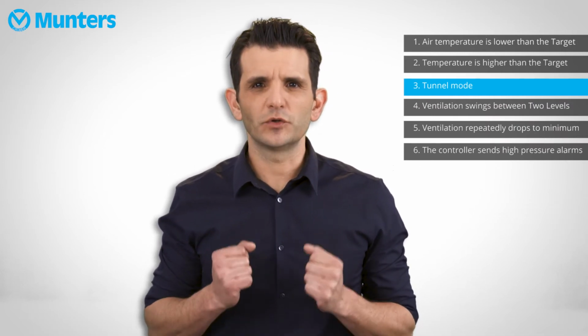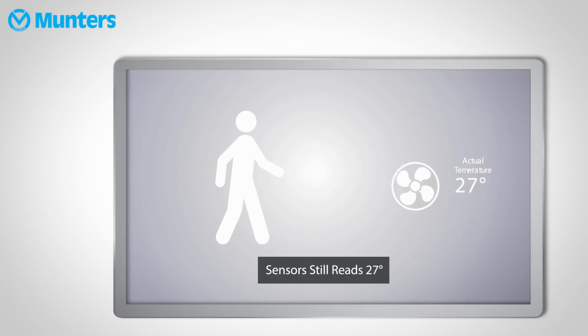In tunnel mode, there is a wind chill effect on the birds. This means that the birds feel cooler than actual temperature. Very similar to a person standing in front of a fan. The temperature between the person and the fan would be the same, even if the fan was not there, but still the person would feel cooler. This is wind chill effect.